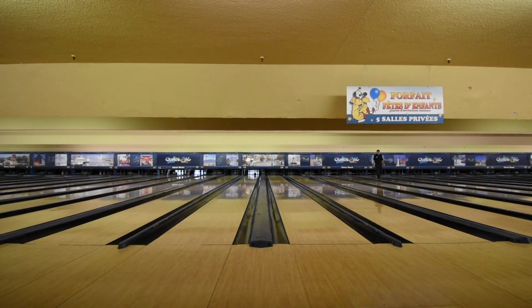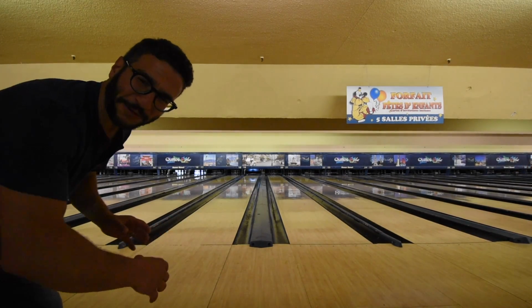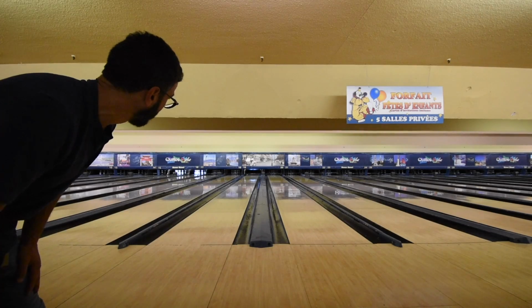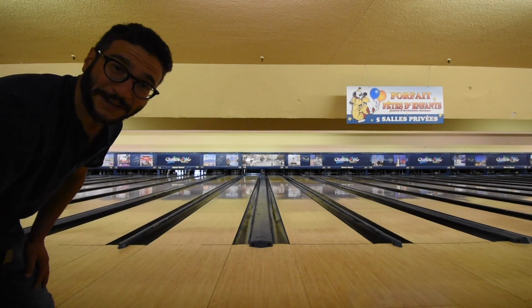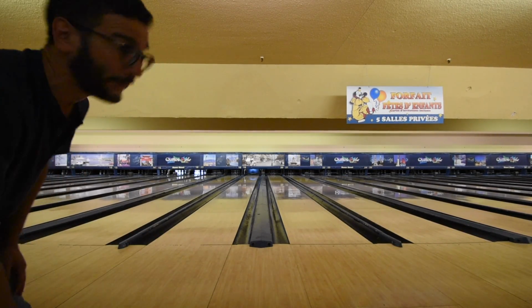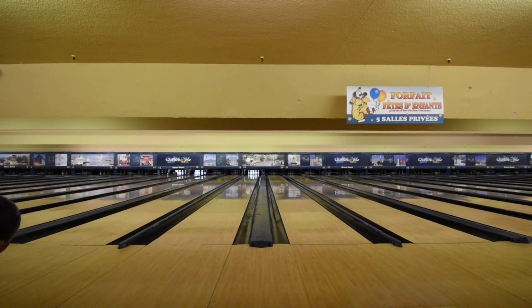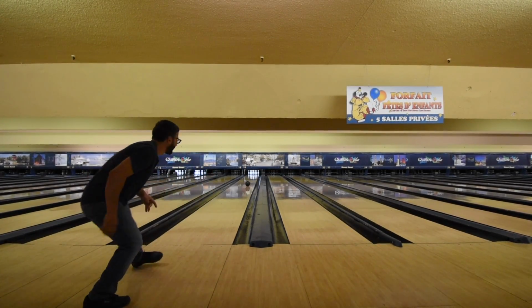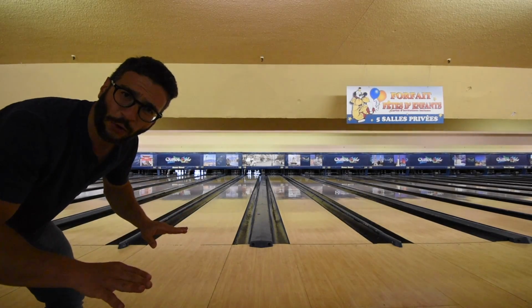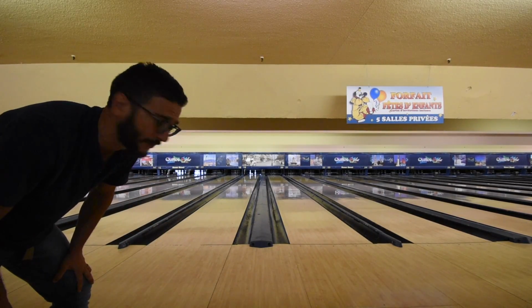That's a good strike. And I got a little lucky there because that ball was a little light on the 1-3 pocket. And I got lucky because the delay did not interrupt my mojo. Working on 4 strikes in a row now. That's a strike. Don't get me started on scoring. I still haven't figured out how scoring works.